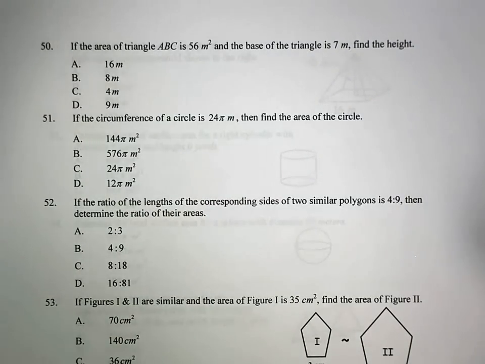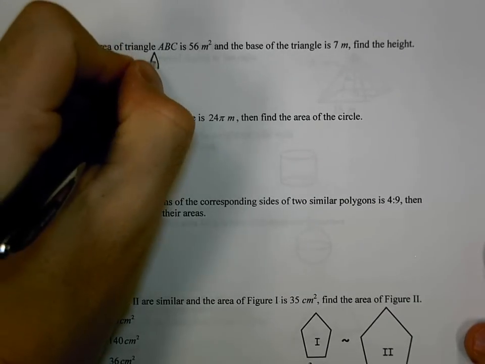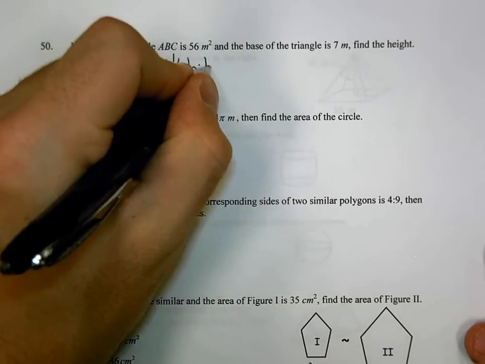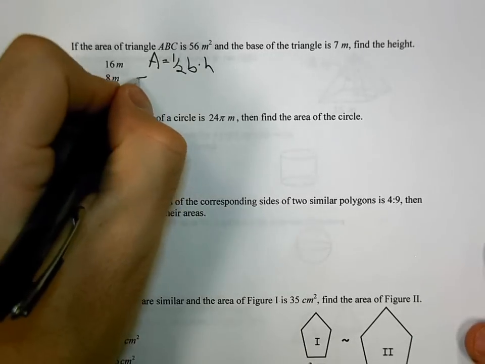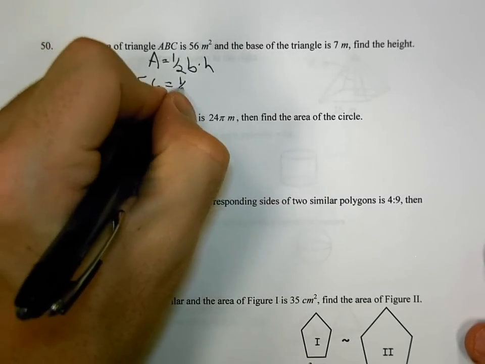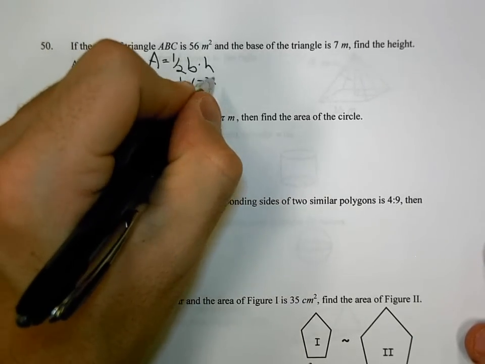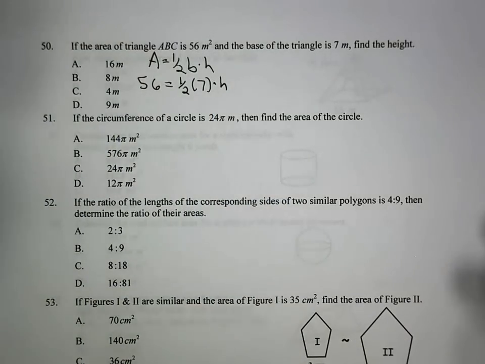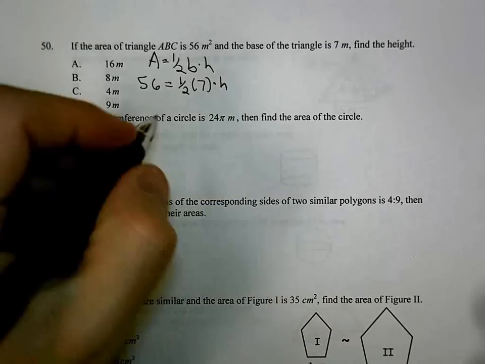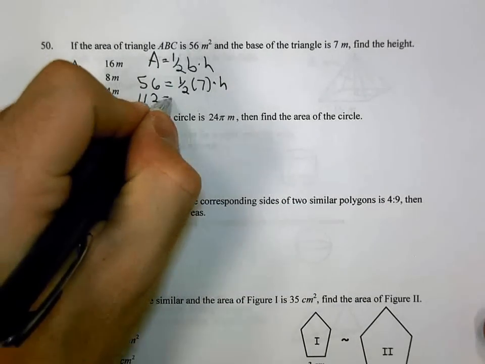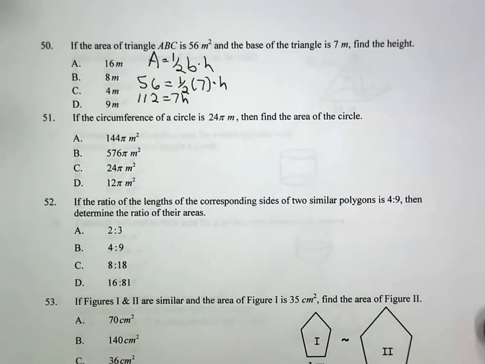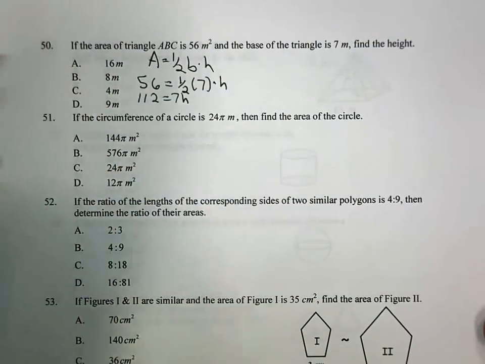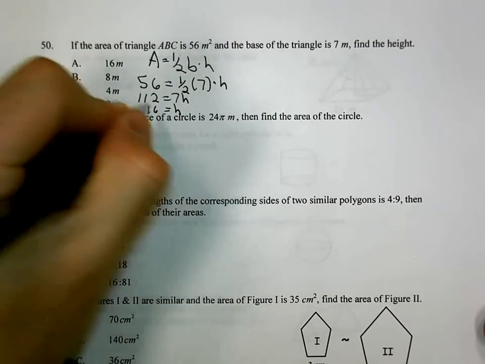But area of a triangle, we have to remember 1/2 base times height. So it's 56 equals 1/2 7 times h, or the height. Now we can solve for the height. Now I'm not going to take half of the 7. Instead I'm going to multiply both sides by 2 to get rid of the 1/2. That gives me 112 equals 7h. I then can divide 112 by 7 and it comes out to be 16. Our answer is A.